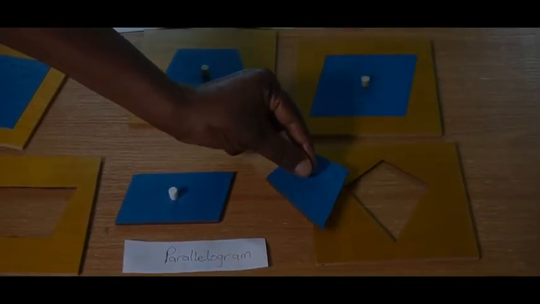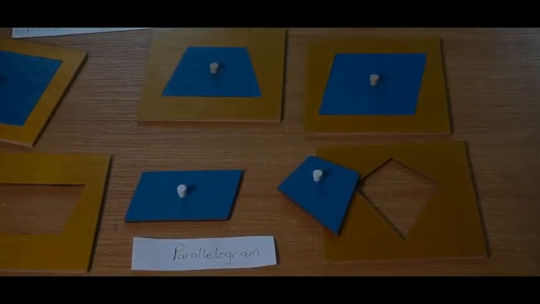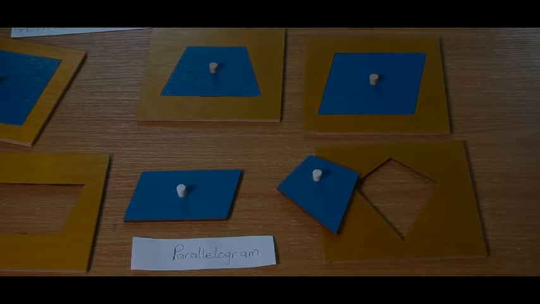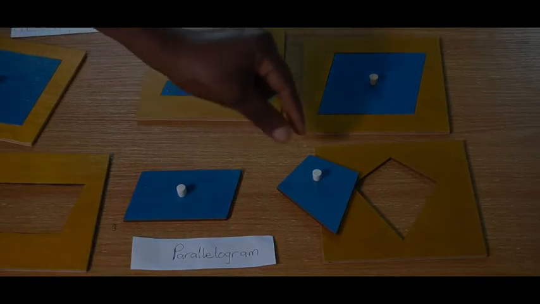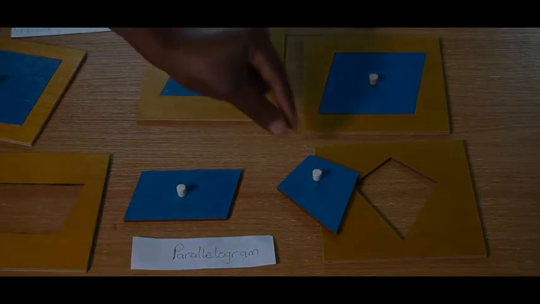A kite is actually taken from the name of a bird of prey that normally flies around to get its food. But the technical name for this shape is deltoid.